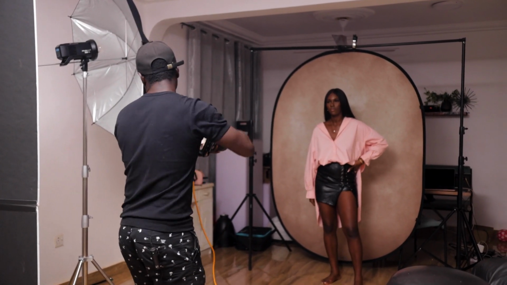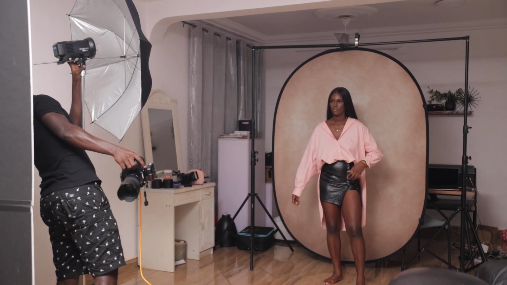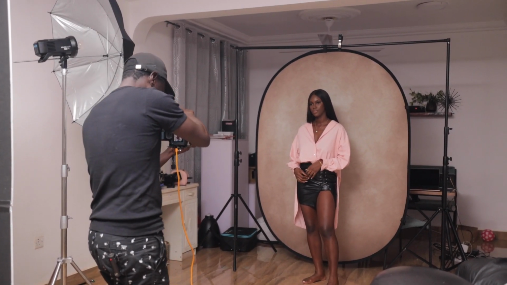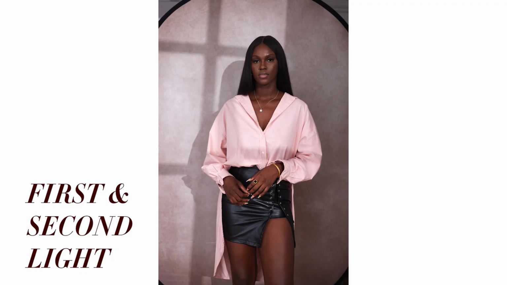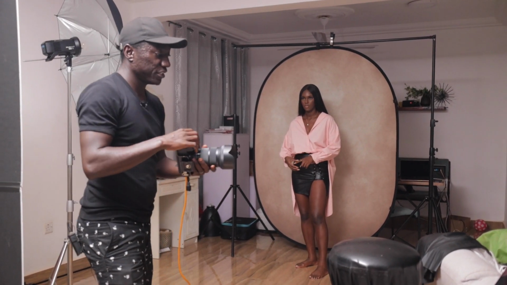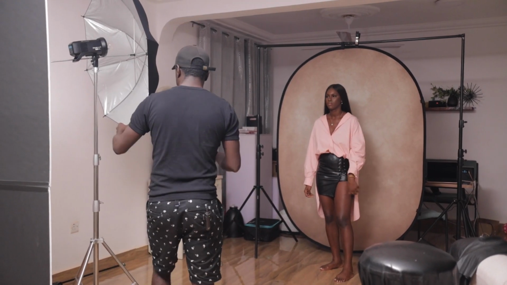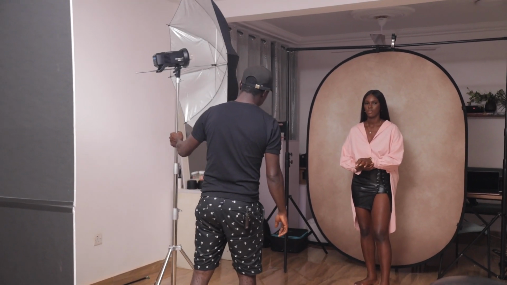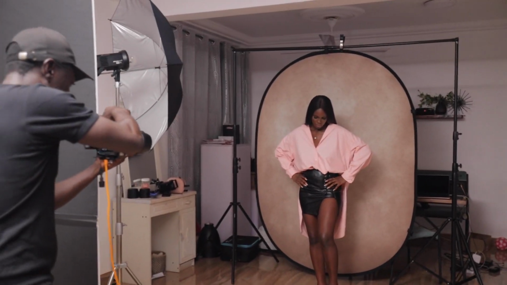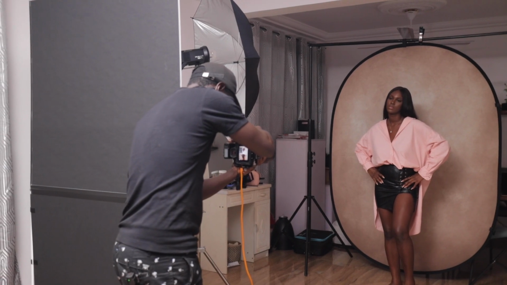All right, so I'm going to turn that on. With our fill light on, that is set to 1/16. Just take a test and let's see what we're getting. Yeah, I really like the way it's looking, but I feel like it could use a little bit more power. So I'll just move the setup a little bit closer so we get a little bit of a stronger effect. And I'm also just opening up the V flat a little bit more so we get more spread of light on our subject. Take another test.